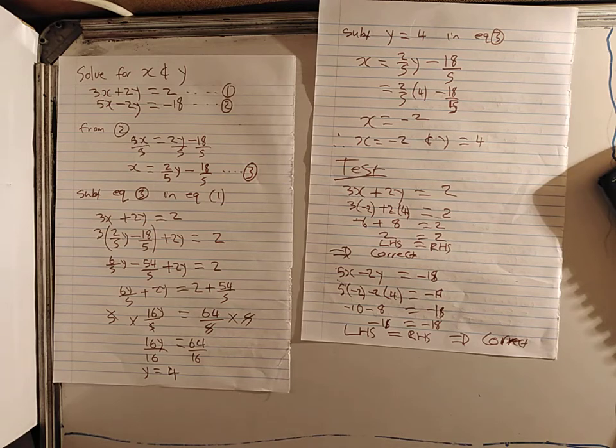So in this particular case, if we use the substitution method here, it takes longer, but if we can use the elimination method, it takes less time. But now we were specifically doing what? The substitution method, so we had to do it like this.